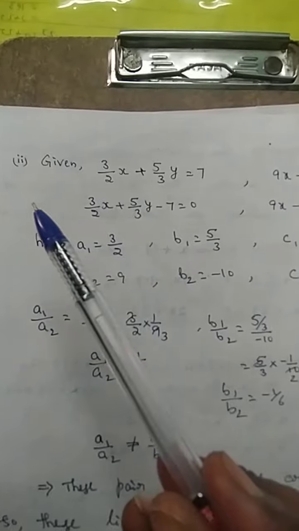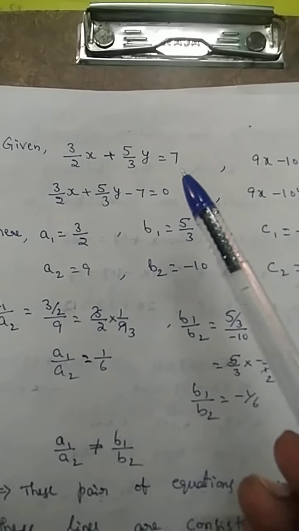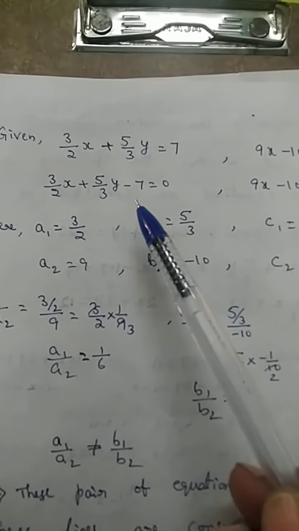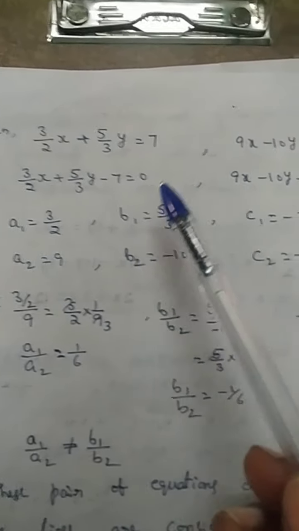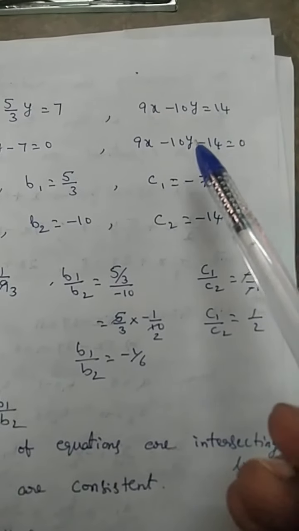Coming to the second question, given 3/2x + 5/3y = 7, just simply transpose the 7 to the LHS: 3/2x + 5/3y - 7 = 0. Then the second equation, 9x - 10y = 14. By transposing, 9x - 10y - 14 = 0. Clear? The first equation, the second equation.